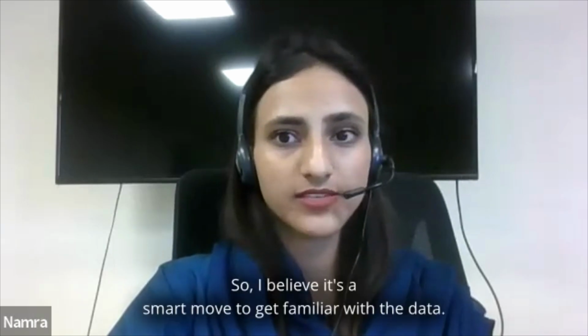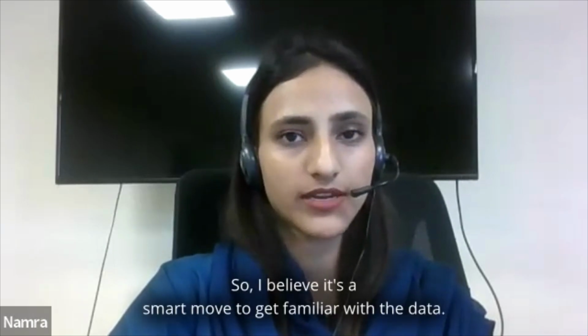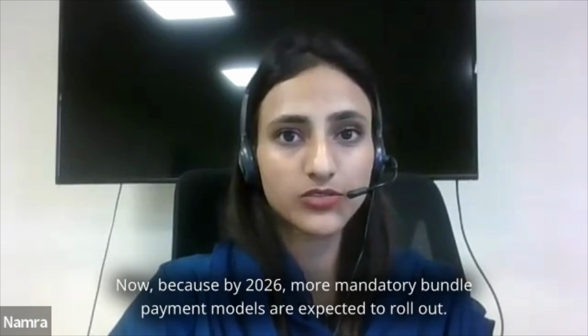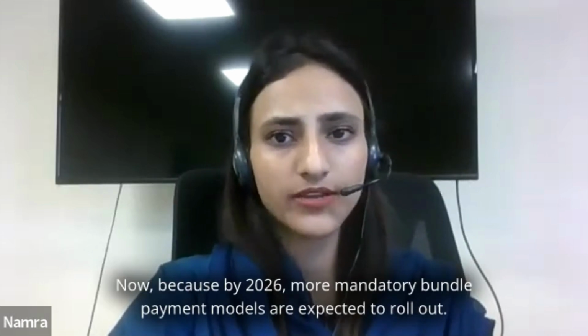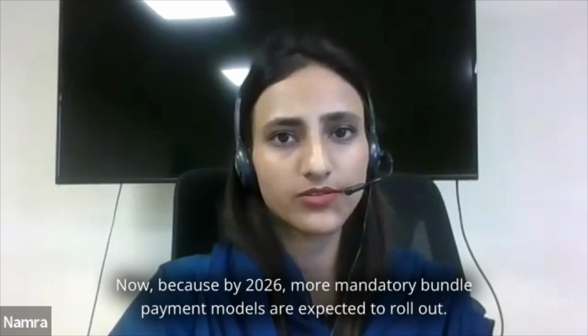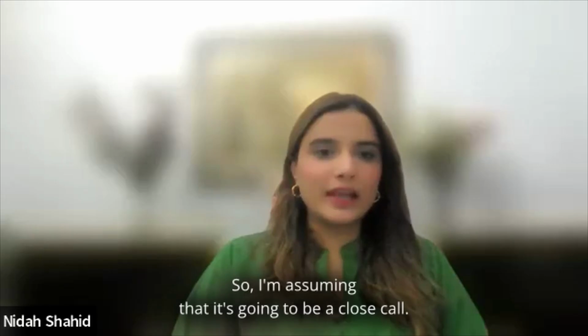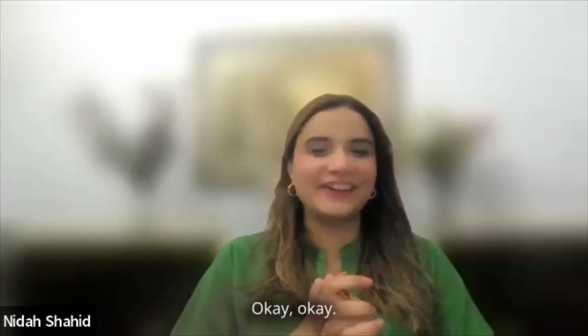So I believe it's a smart move to get familiar with the data now, because by 2026, more mandatory bundled payment models are expected to roll out. I am assuming that it's going to be a close call. It would be. Okay.